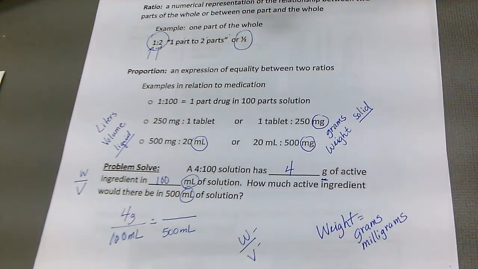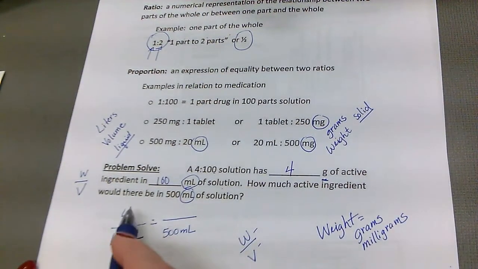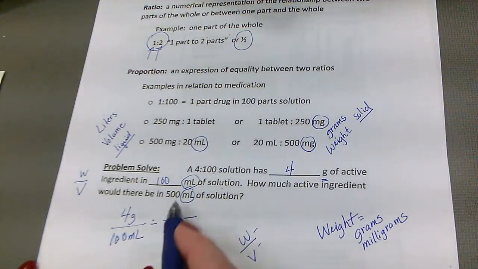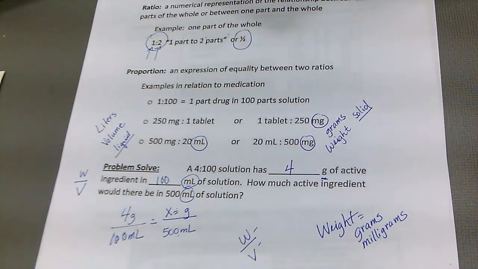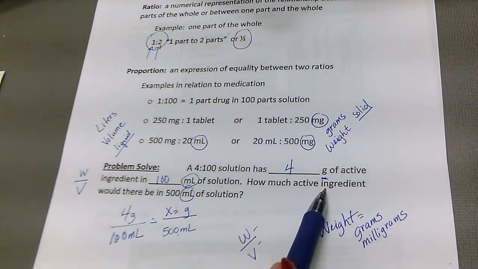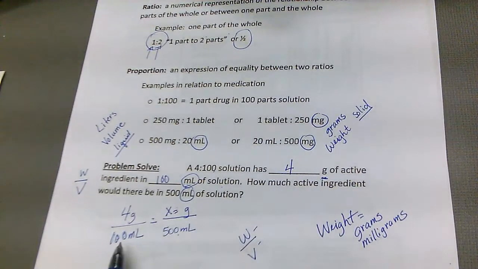Now do I have 3 parts out of 4? 1, 2, 3, yes, and here's my 4th one. This is what I'm solving for. I'm going to figure out how much active ingredient would there be, okay? The way I do a ratio and proportion, I call it a bat and ball. I cross multiply and divide.